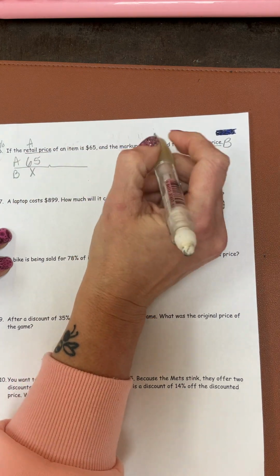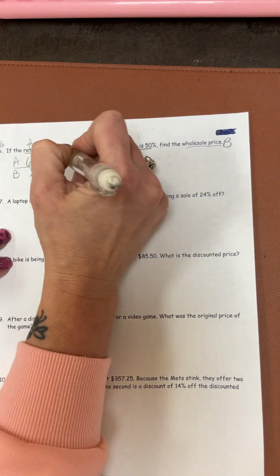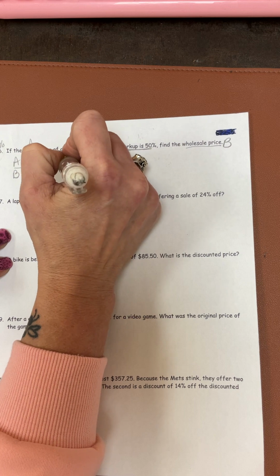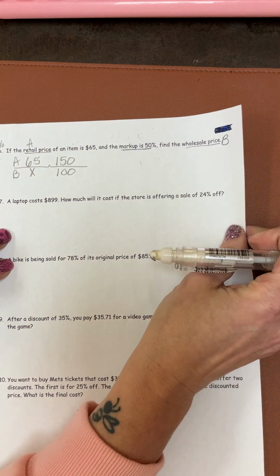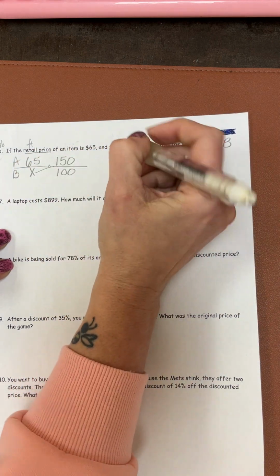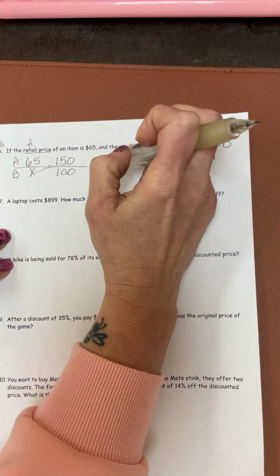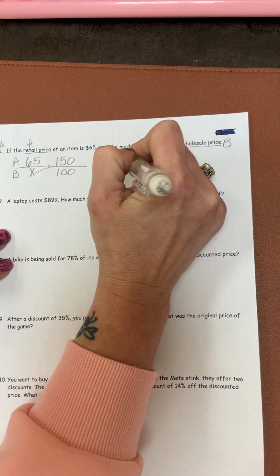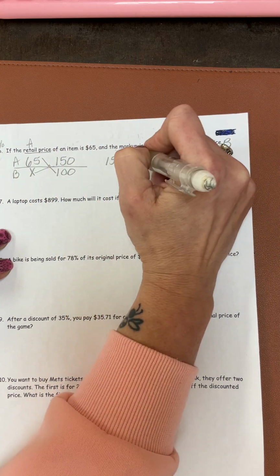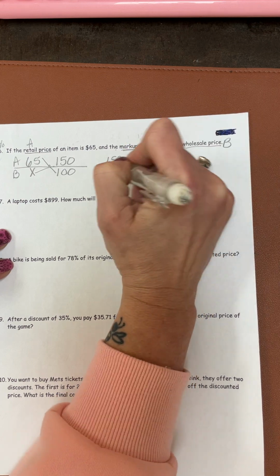The markup is 50, so 100 plus my percent is going to be 150, and that's all over 100. Cross multiply, we get 150x equals 65 times 100, which is 6,500.